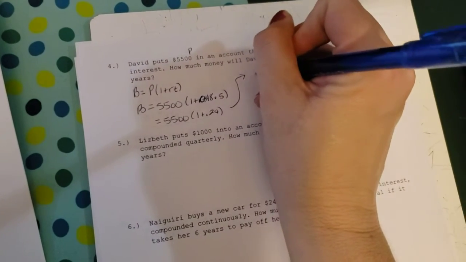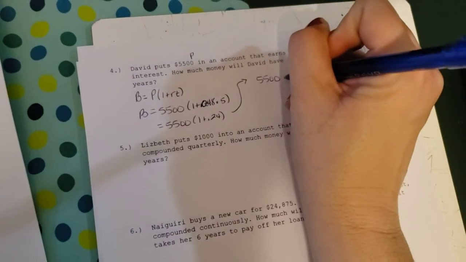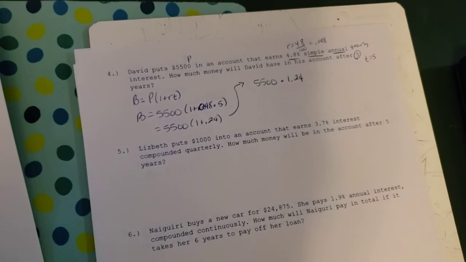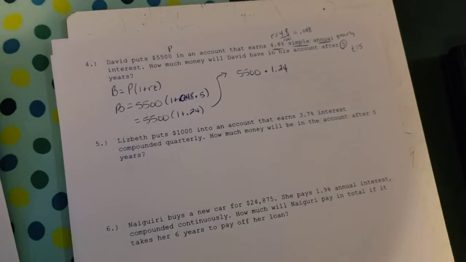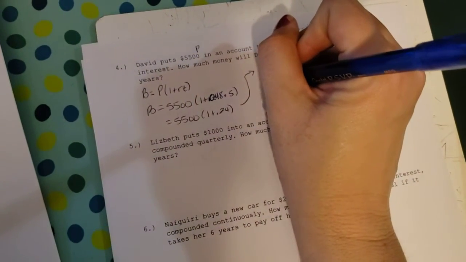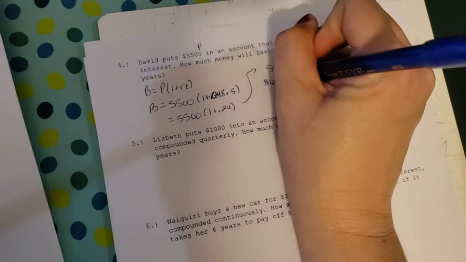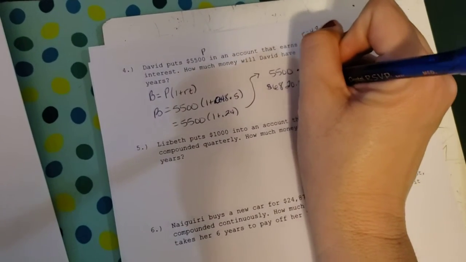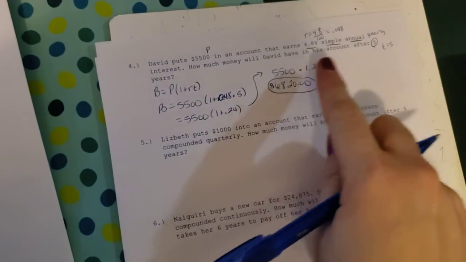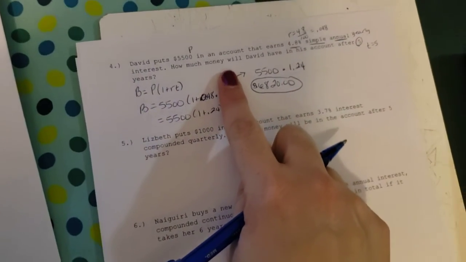So in other words, that would be 5,500 times 1.24. And that gives me $6,820. So this is my answer because it says how much money will he have in his account.